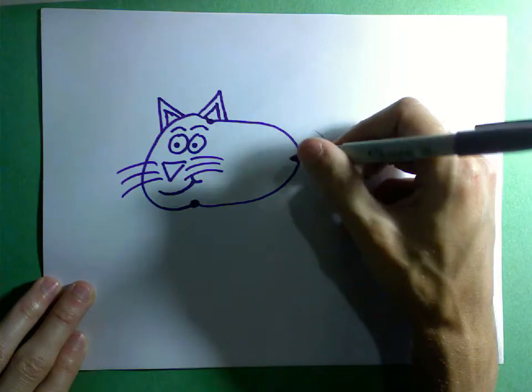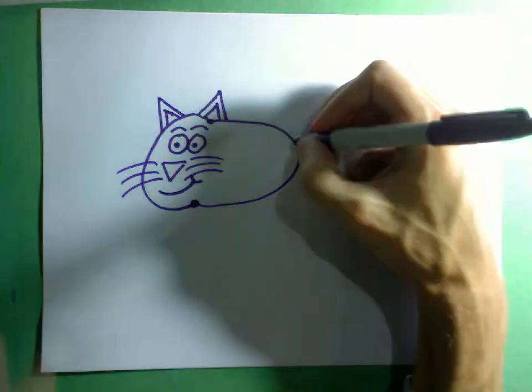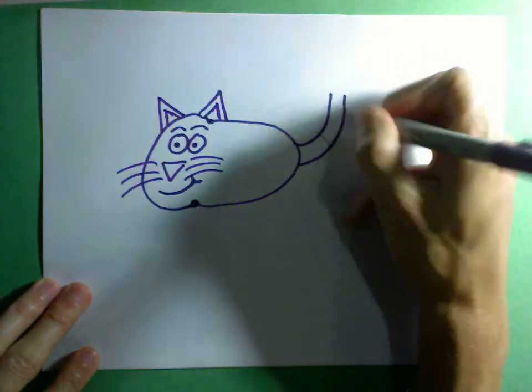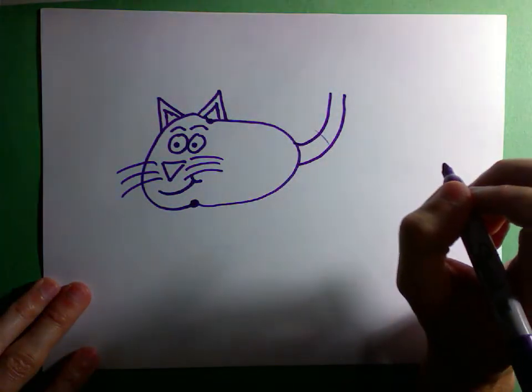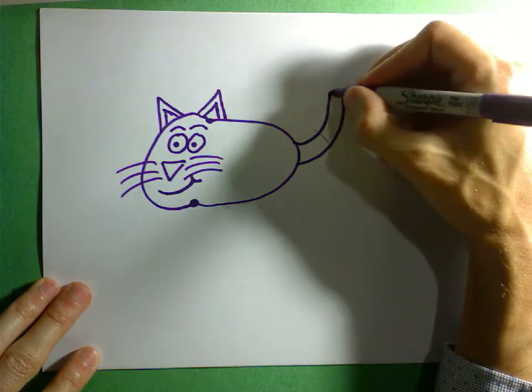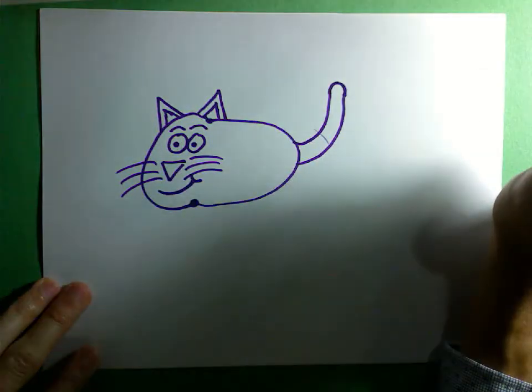And then after that, I'm going to make my cat's tail. You can make your cat's tail a little differently than mine too, but I'm going to draw 1, 2 curved lines coming off the back of my cat. And then these two lines that are at the end of the cat's tail, I'm going to connect together with an upside down letter U like this.